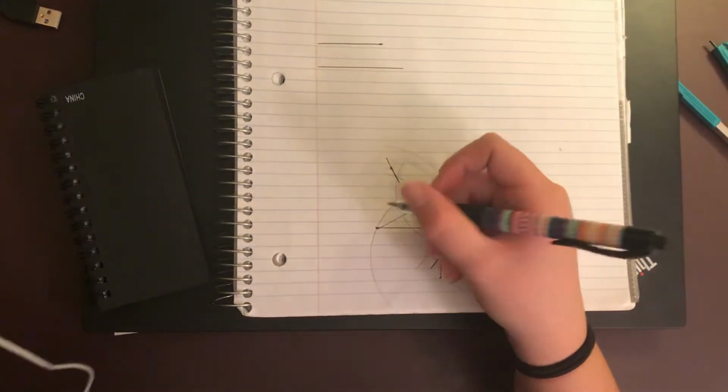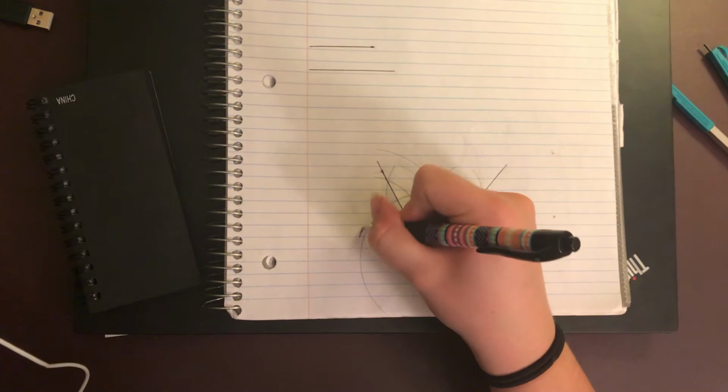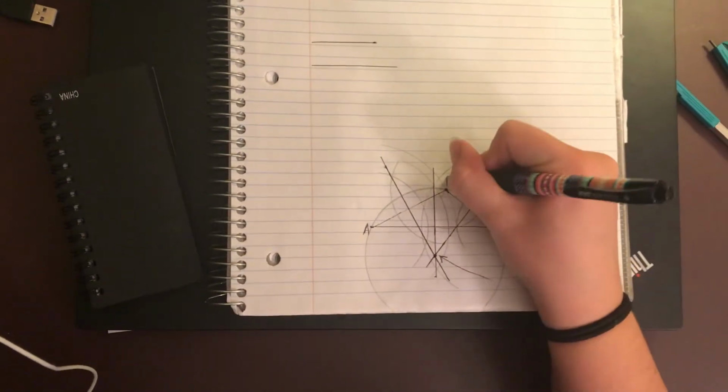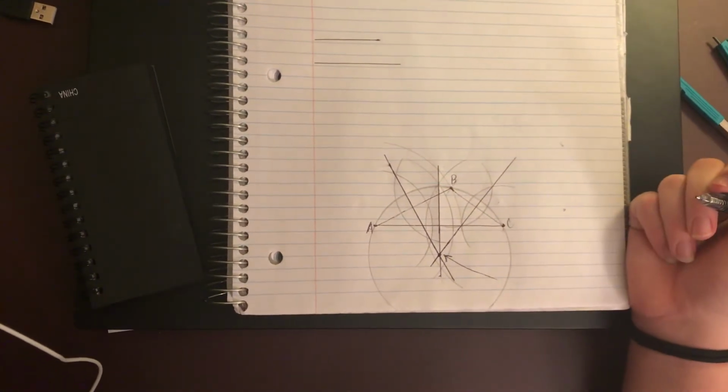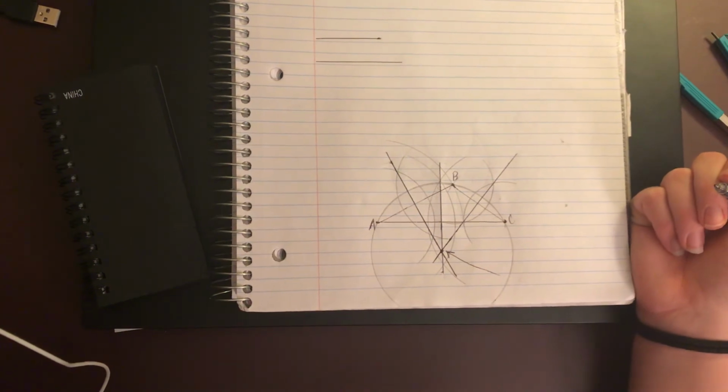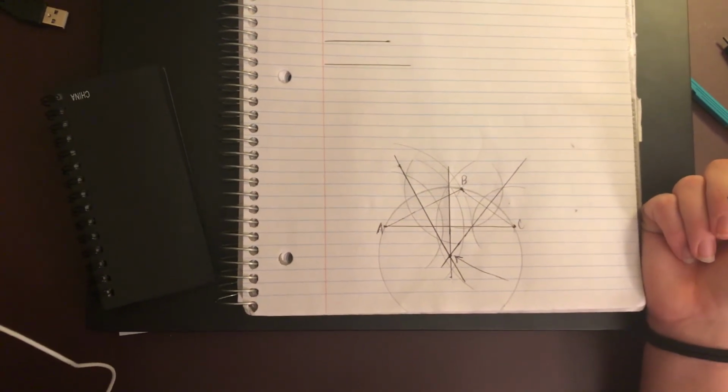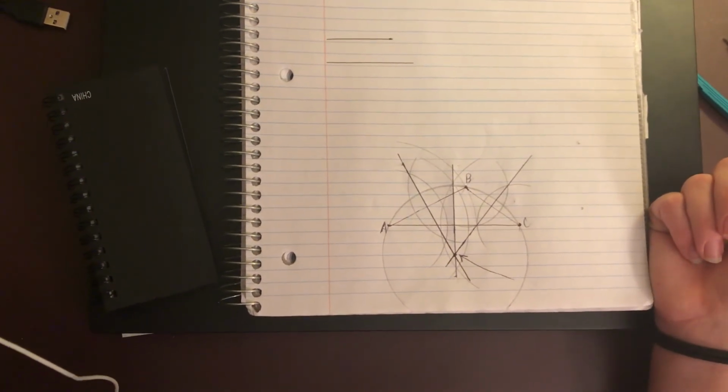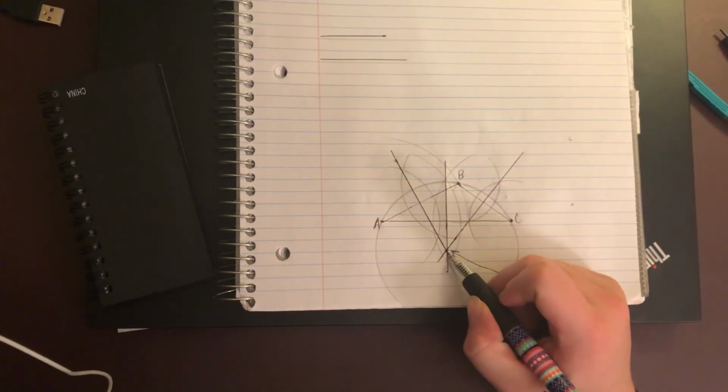Well, for your endpoints, it's going to be A, B, C. There's really no congruency statements. It just makes it a little bit more concrete, but basically we're just finding the circumcenter, so there it is.